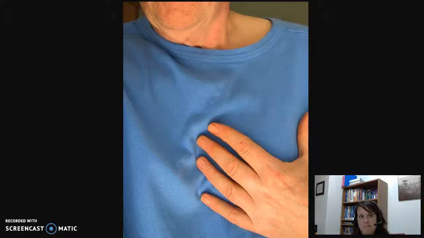Palpitation versus palpation. Okay, palpitation looks like what this guy could be feeling right now on his chest on the screen. Palpitation is listed here for us, and it's listed up above.